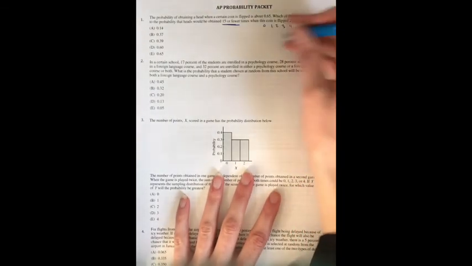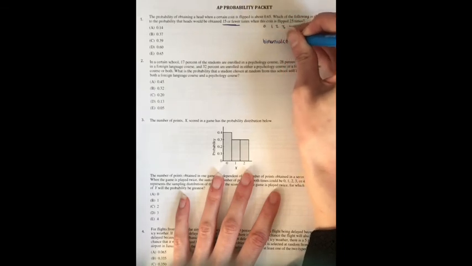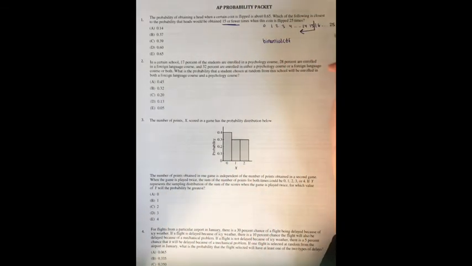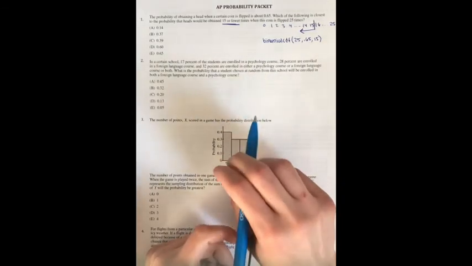So I want binomial CDF, out of 25, with a 0.65 chance of getting heads, up to 15 heads. Okay, and this will give me my answer.